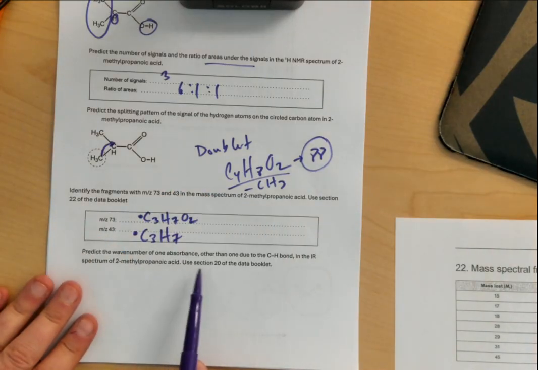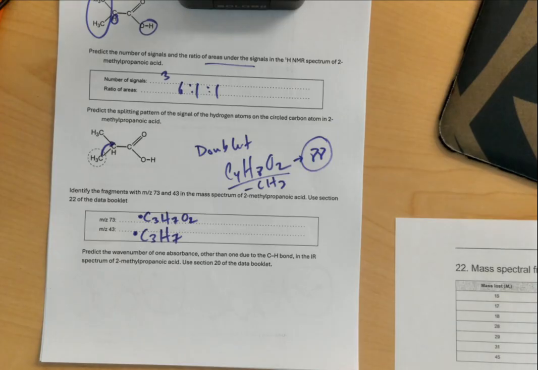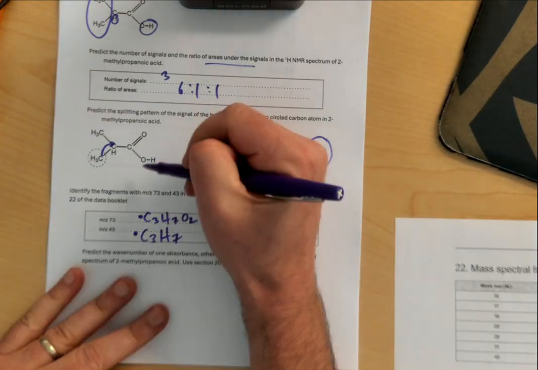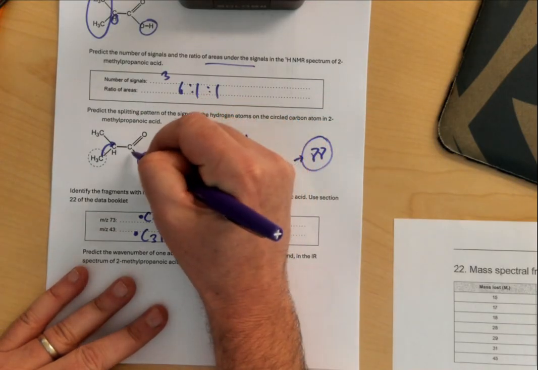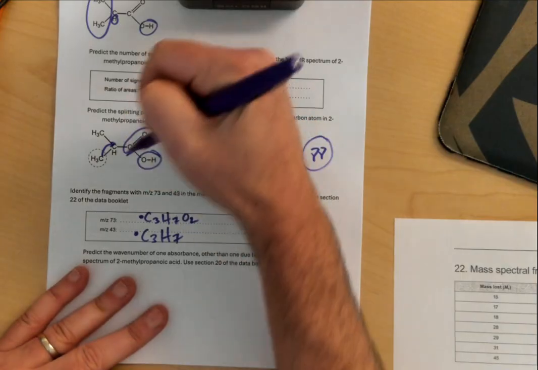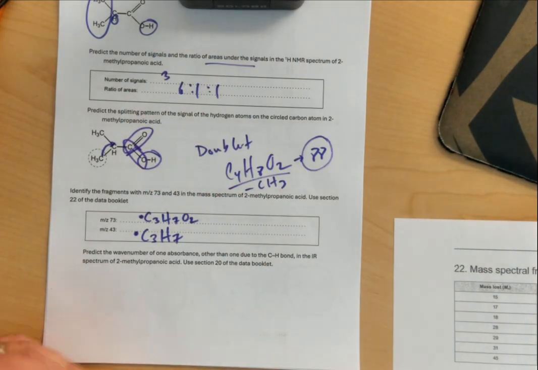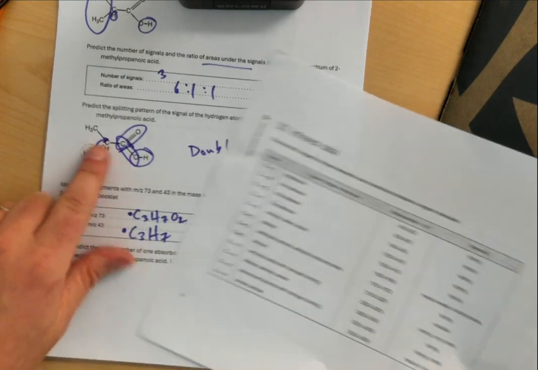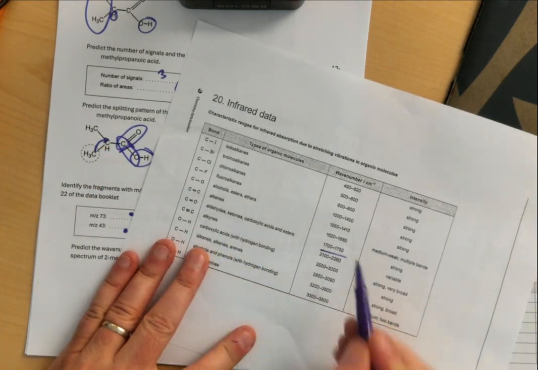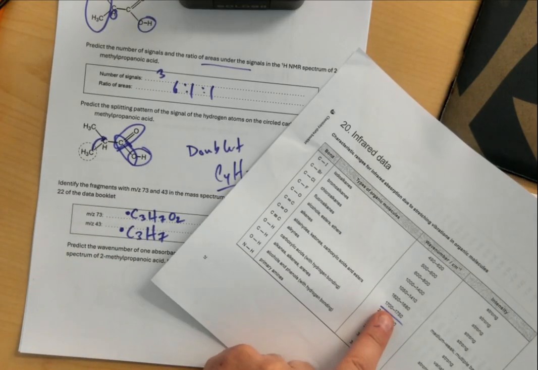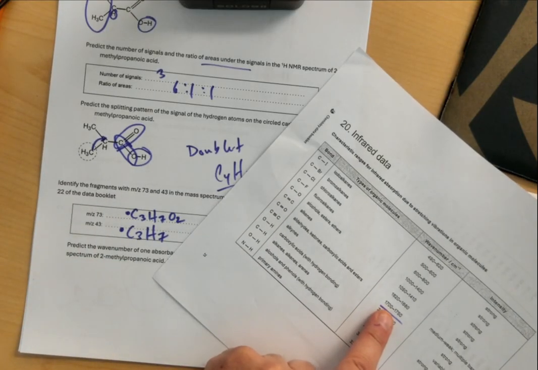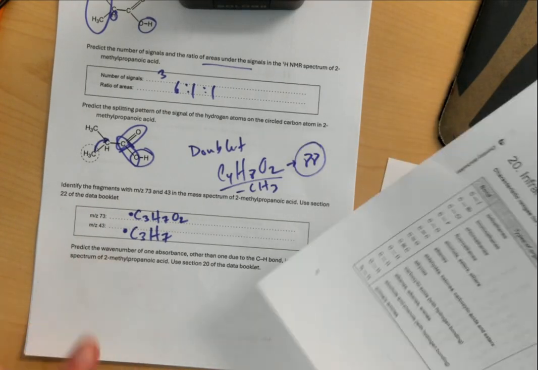All right, so predict the wave number of one absorbance other than the carbon hydrogen in the infrared spectrum. All right, so a couple you could do. We would see an absorption for the OH. We would see an absorption for the C double bond O and one for the C single bond O. So if asked for the wave number, the C double bond O will be between 1700 and 1750. If it says to predict, give a number in that range. So anywhere between 1700 and 1750 will do.